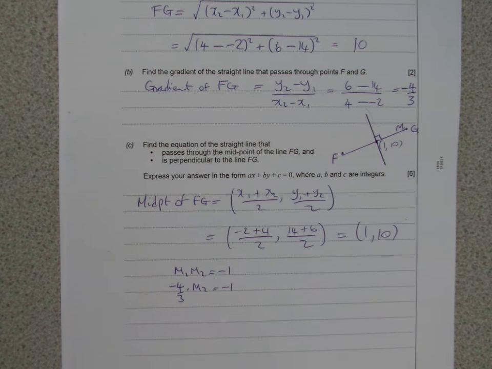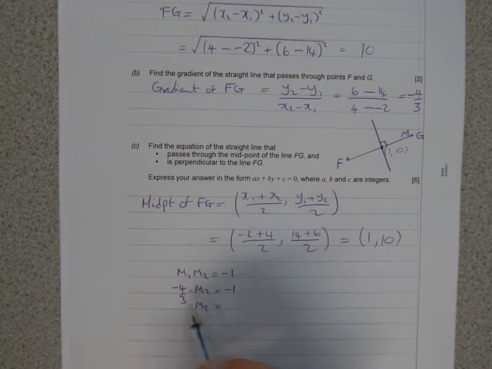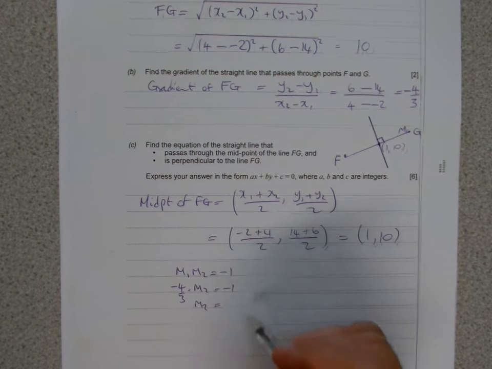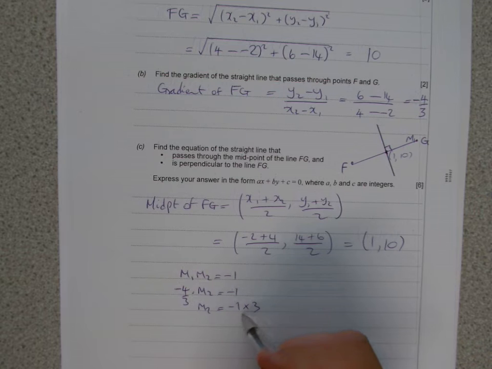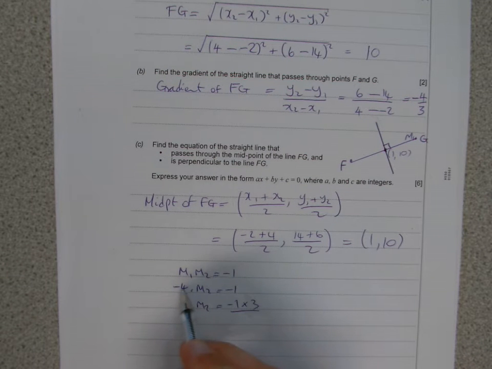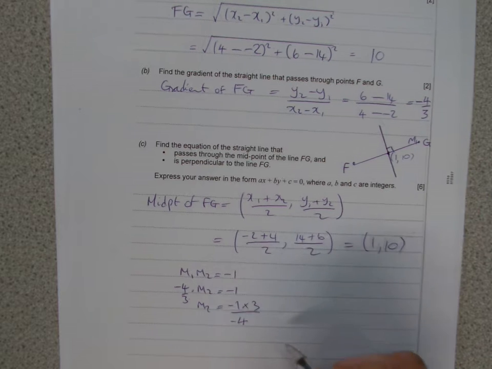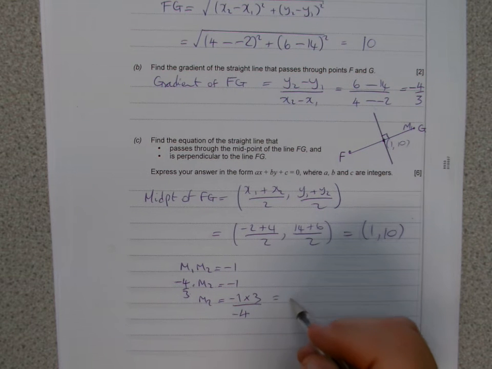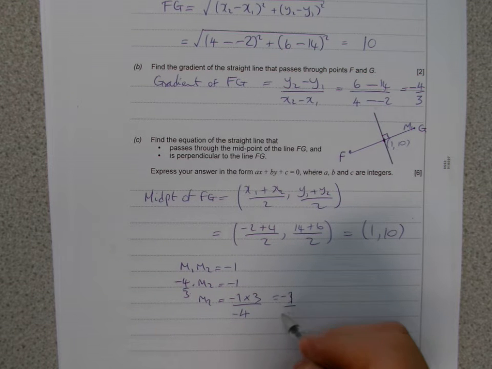There's a few ways of manipulating this. Because you divide by 3 here, you could take that up, so it'd be minus 1 times 3. And then you divide by minus 4, so you've got minus 3 on the top, minus 4 on the bottom, so that's 3/4.